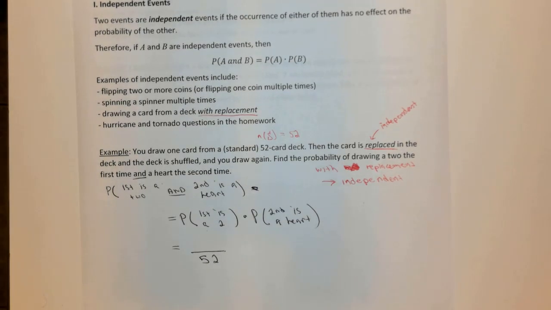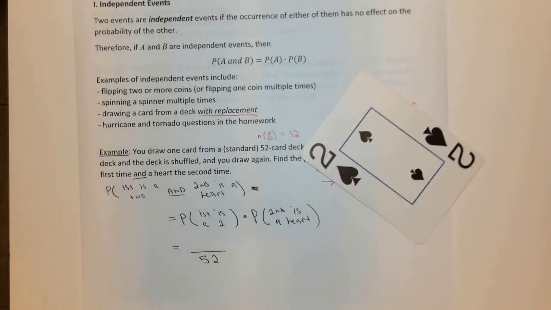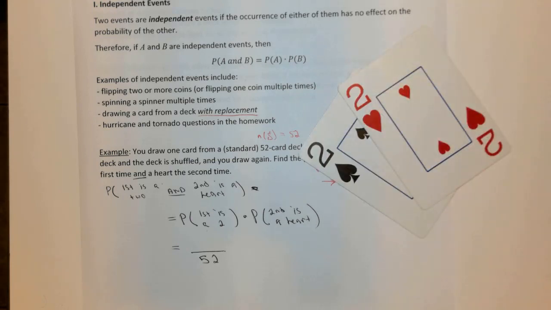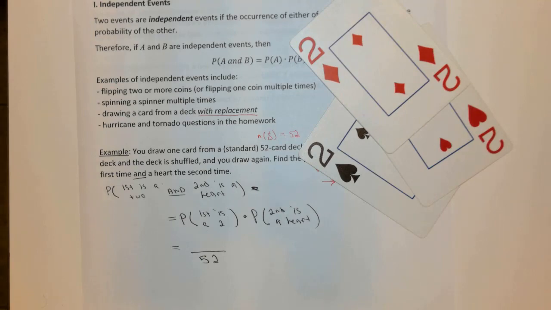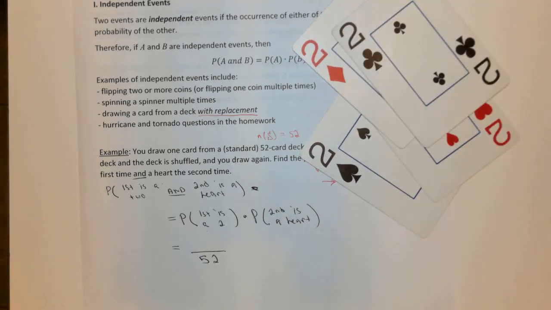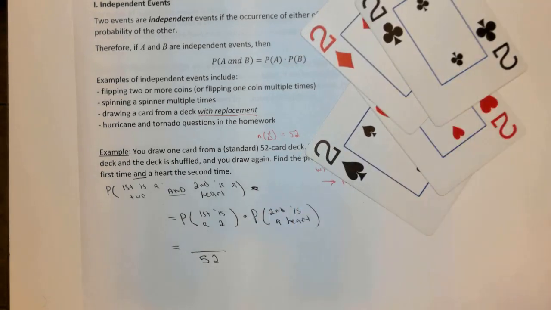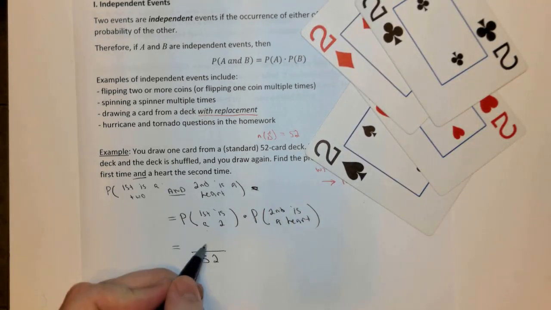How many 2s are there in a deck? We should be aware that there are 4, just in case we forgot that. I'm going to find all my 2s. Okay, so there's our 4 2s. So there are 4 2s in a deck.